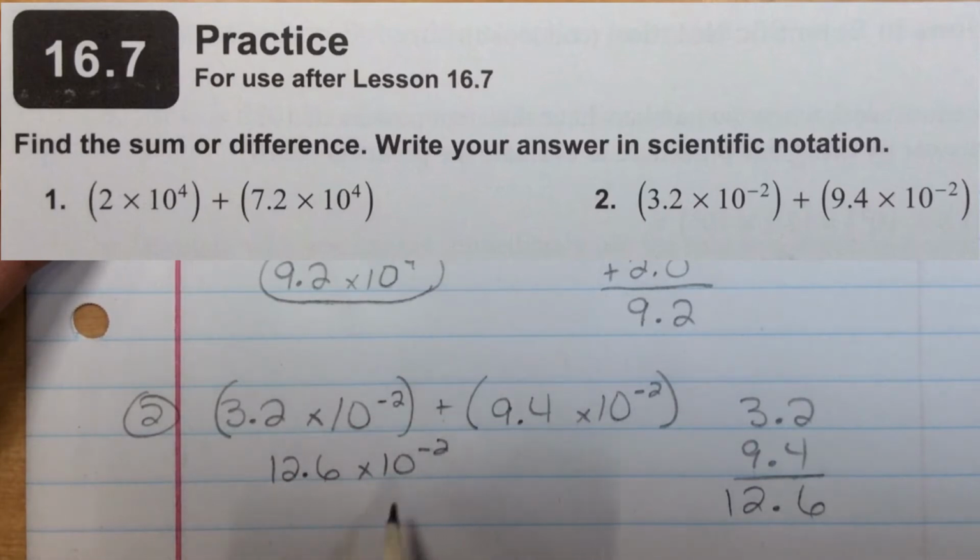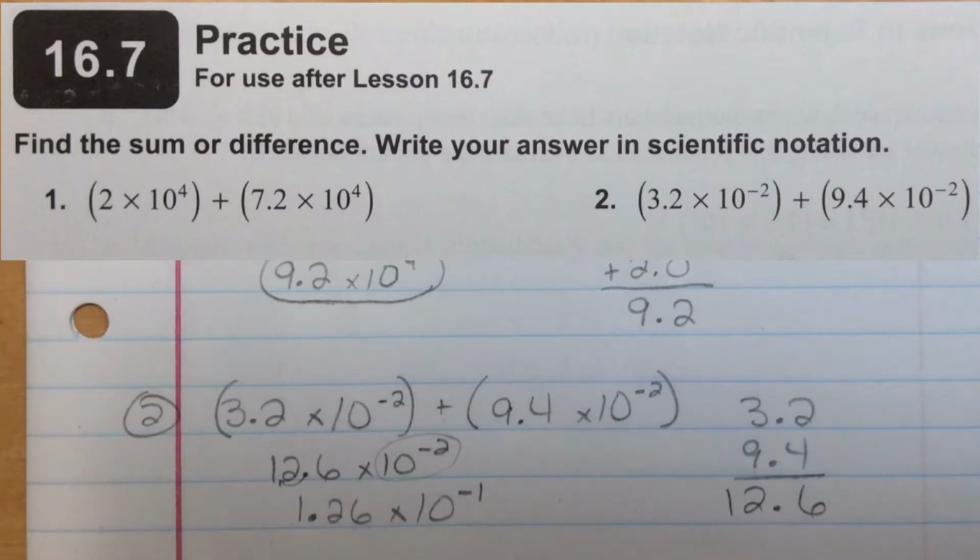However, this is not in scientific notation. I do need to move this decimal one spot, by 1 power of 10, to make this smaller. So we need to make the power of 10 one larger. So this will be 1.26 times 10 to the negative first power.